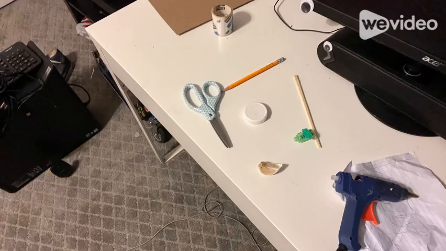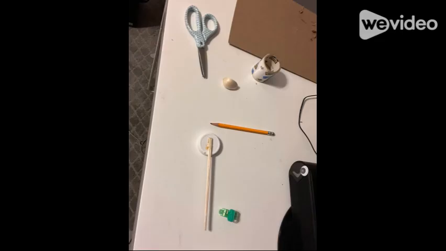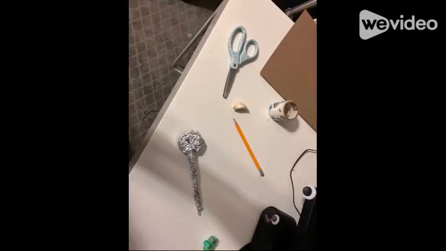Today on the Arts and Craft channel, I'll be showing you how to make a remote control car. It's super easy. Let's get right to it. What you need to make this car is some scissors, a bottle cap, a clove of garlic, a pencil, a hot glue gun, and a chopstick. First you glue the chopstick to the bottle cap, and then you wrap the whole thing in tin foil.